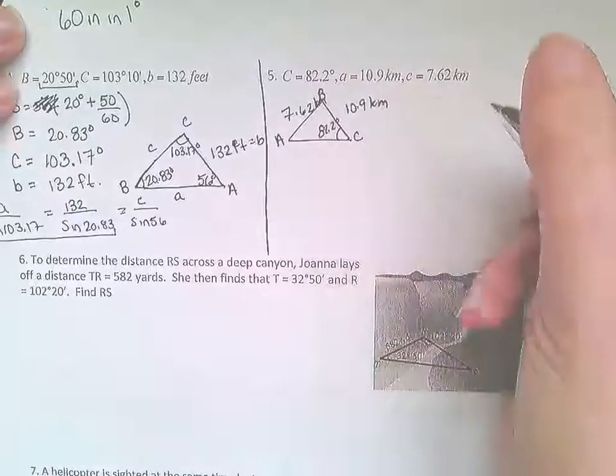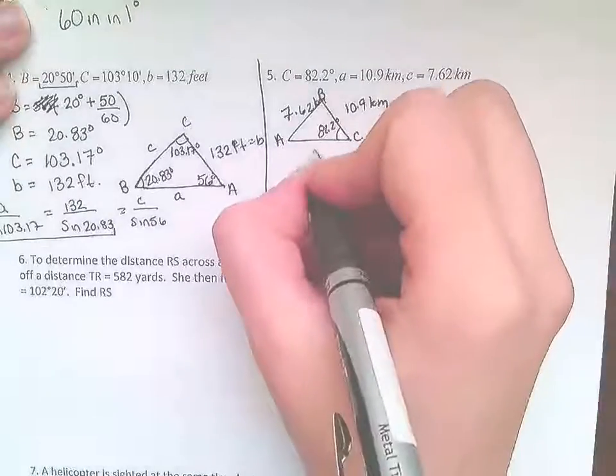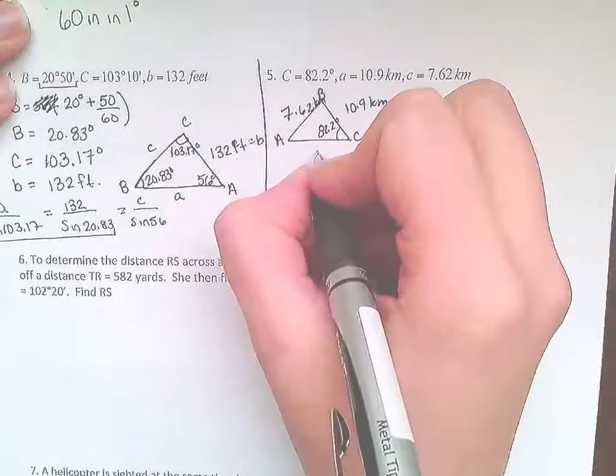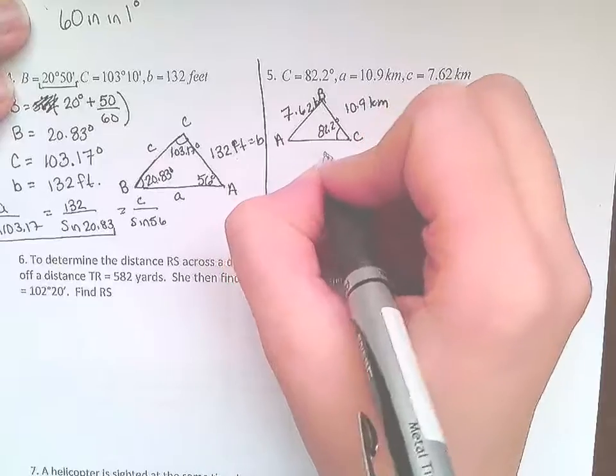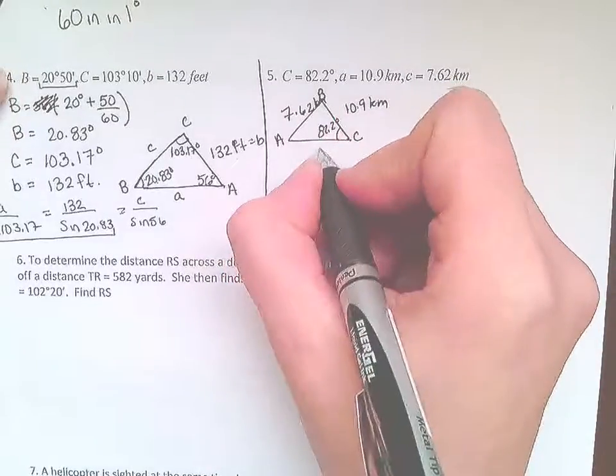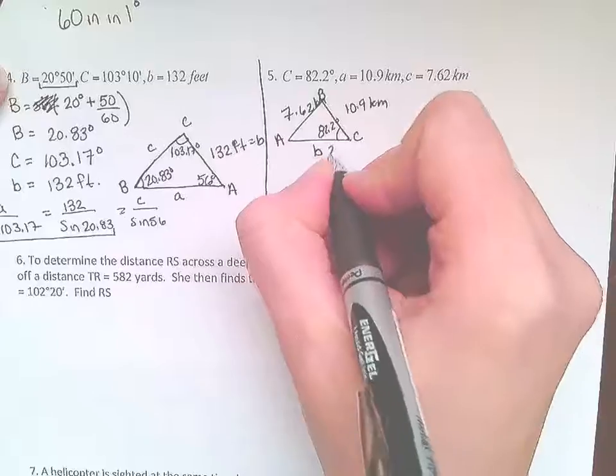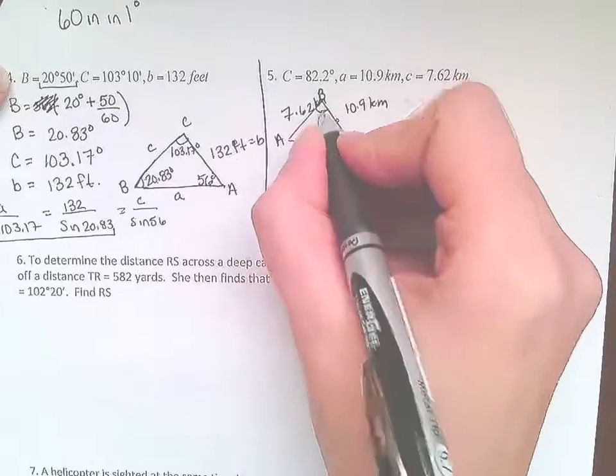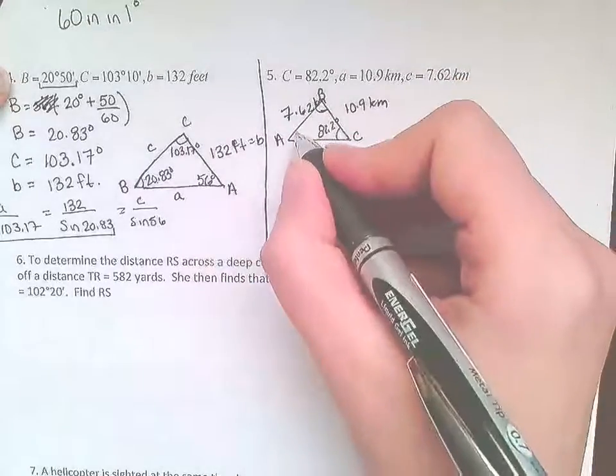And we have to find all of the missing stuff. So we really need to find B and angle B and angle C.